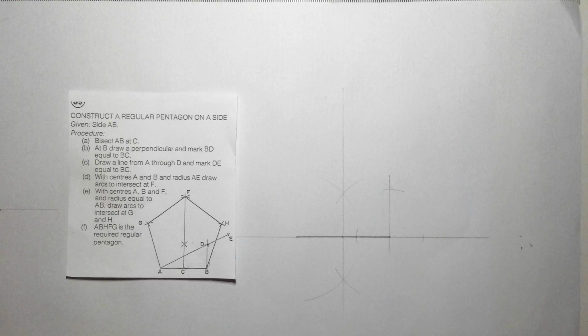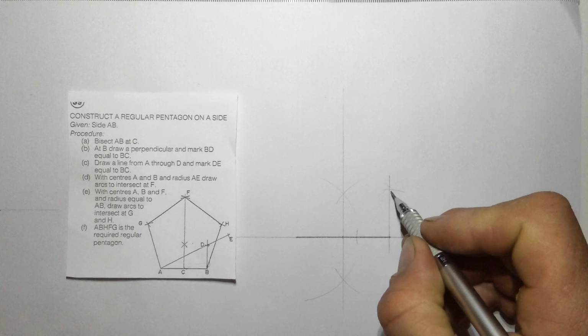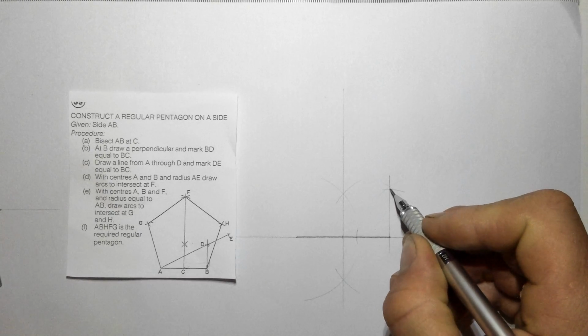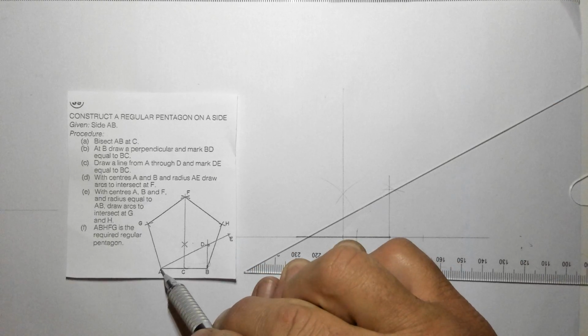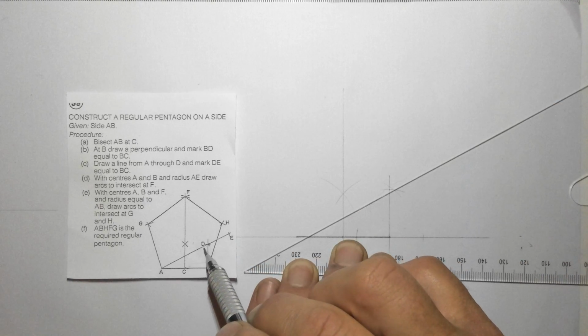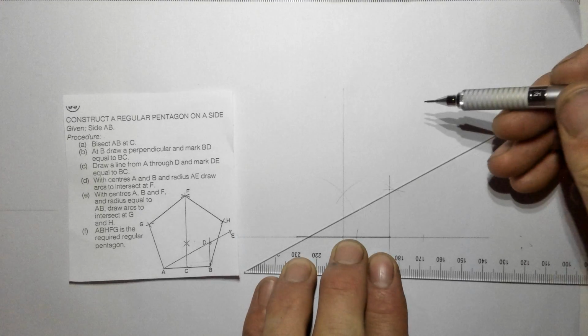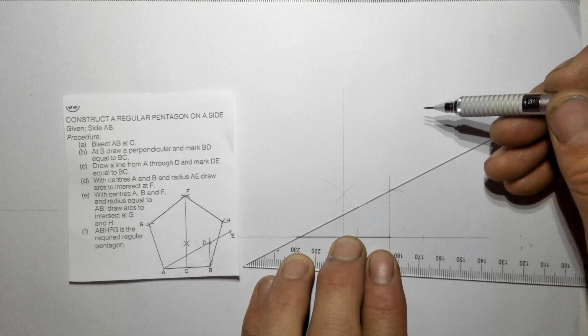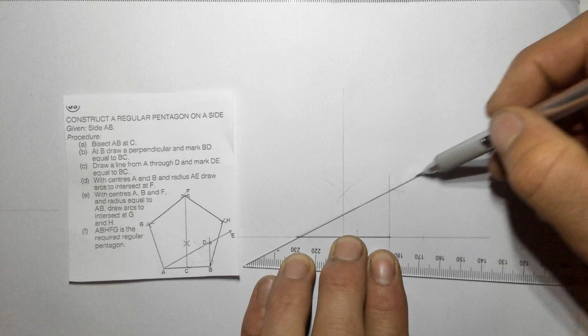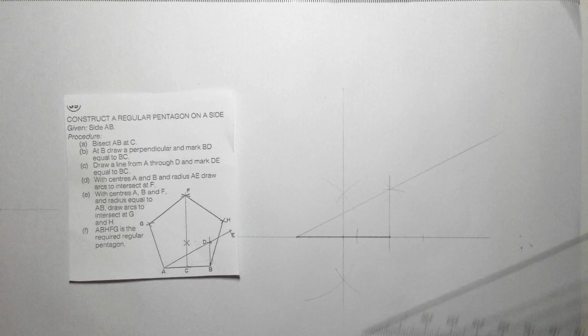So then that point there that we've marked, right there, is where we're going to take from the end of our line down here, from A, back up through that point and out here. So we just do a construction line and we just take it out at this point, just any length, just run it out there wherever you want it.